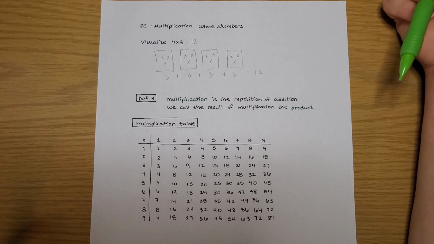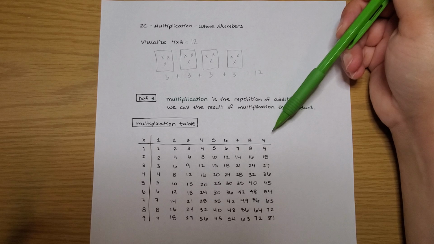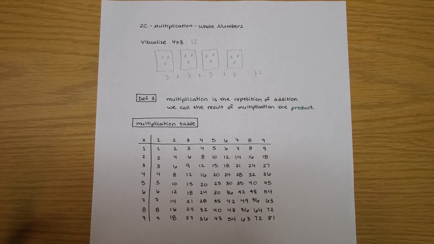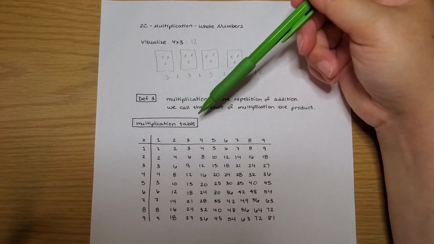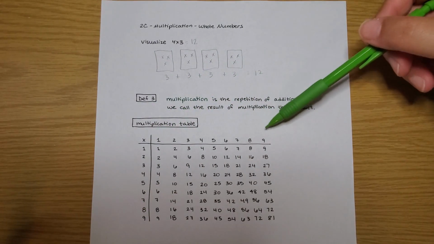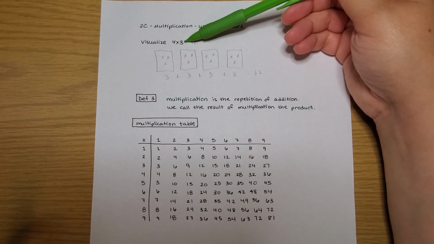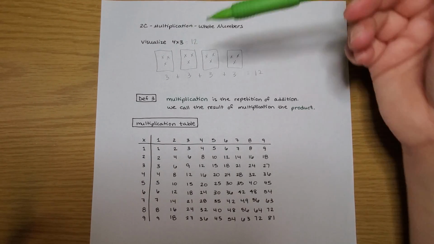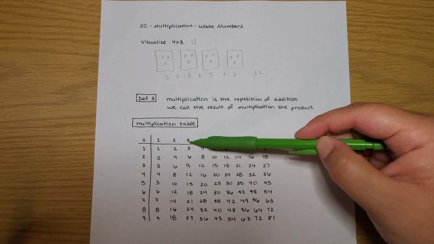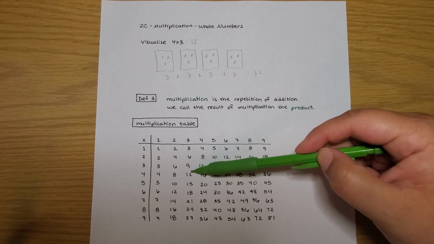One way to summarize a lot of the common products is to use what's called a multiplication table. If I wanted to use this table to find products, I could look at the first number along the side and the second number along the top and see where they meet up. So for example, if I wanted to find 4 times 3 using the multiplication table, I would start here at 4, and I want to go over to the column that has 3, and 4 times 3 is 12.